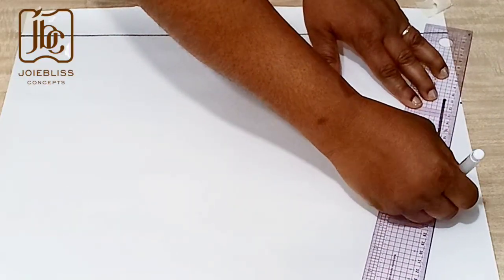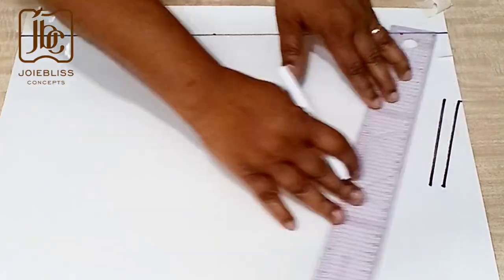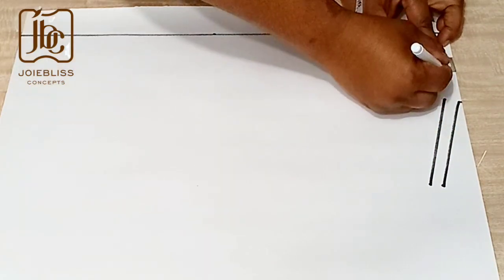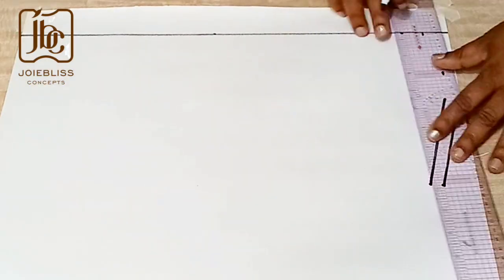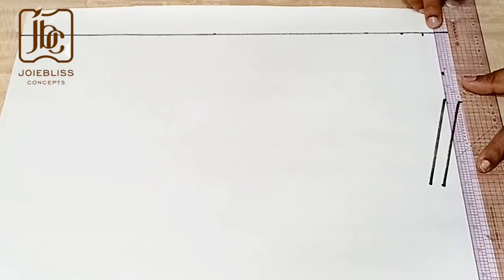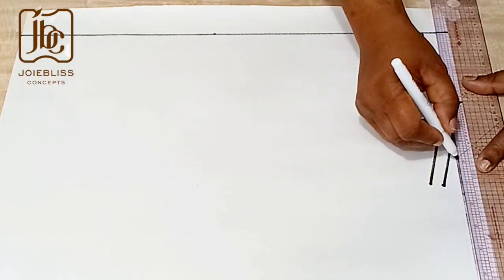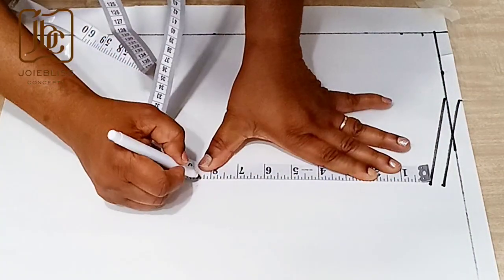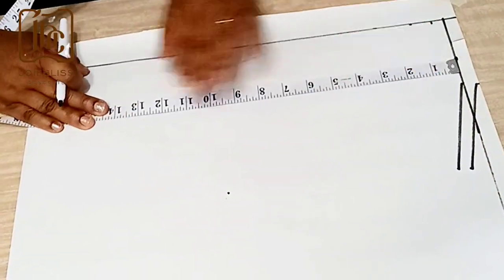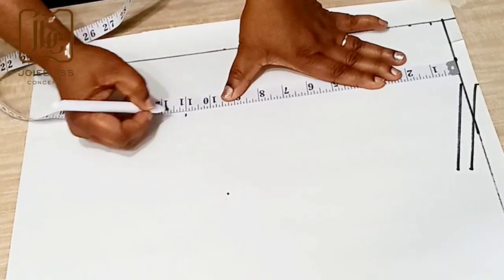So when I was done doing this, I just went ahead to mark the shoulder line. That's the guide. Okay, from that shoulder slope, I'll be coming down by 8.33 inches for my armhole. So after getting that, I'll just be marking my bust point, under bust, and my half length.